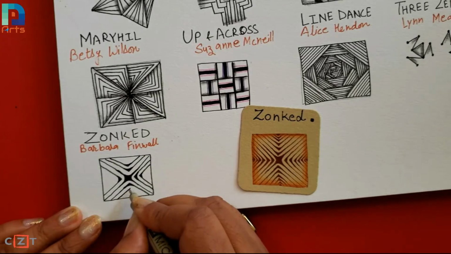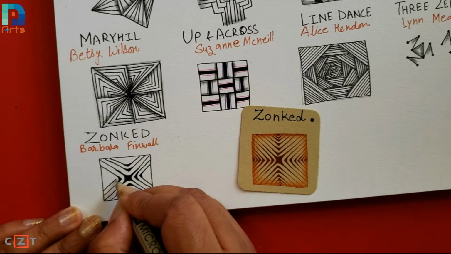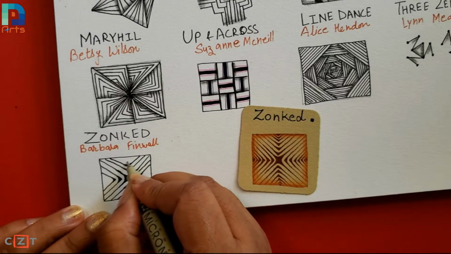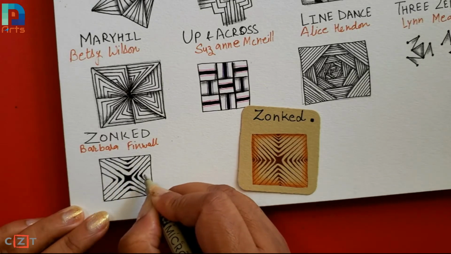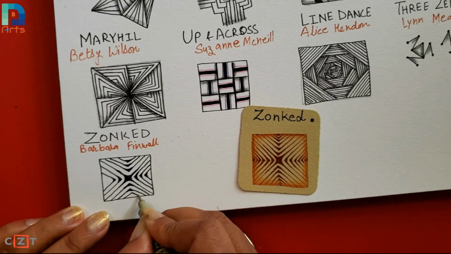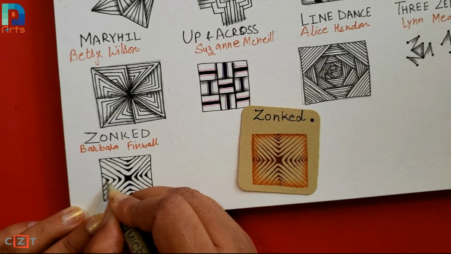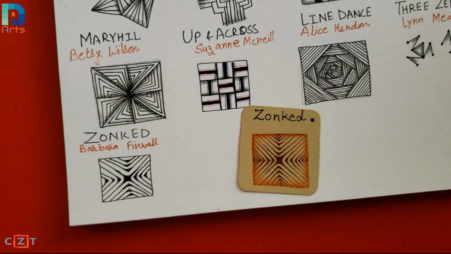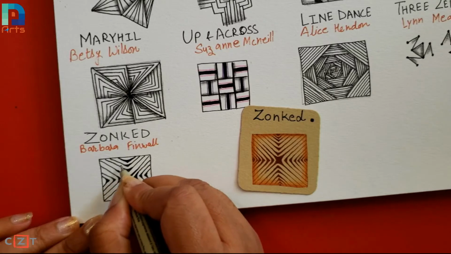So if you use a thinner tip pen and you draw your lines very close to each other, they really look beautiful. And you keep on drawing until you reach the edge. So this is the line dance. Oh, I'm sorry. This is the Zonked Tangle.